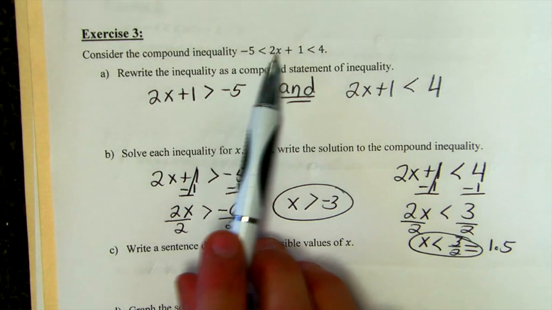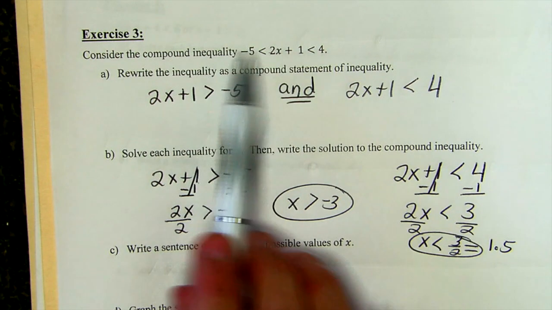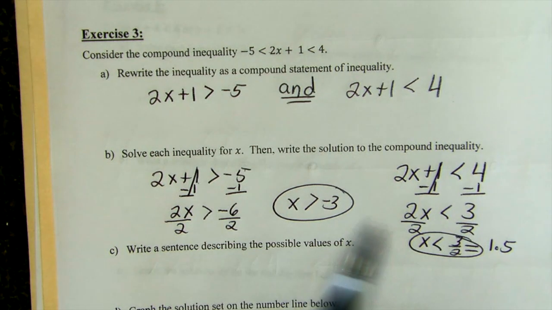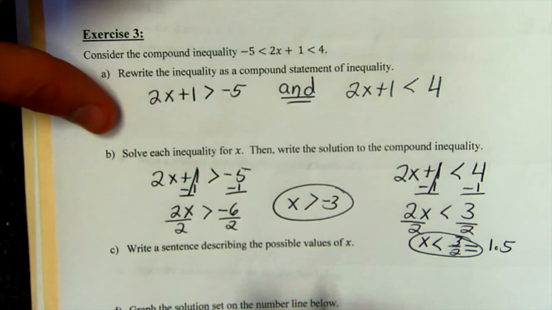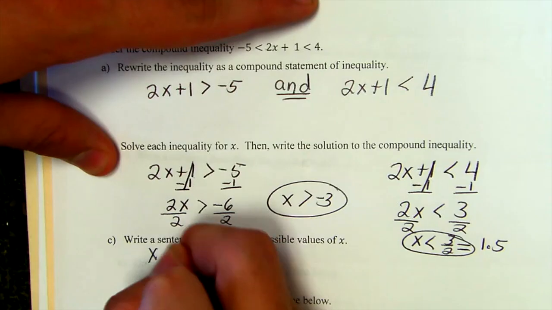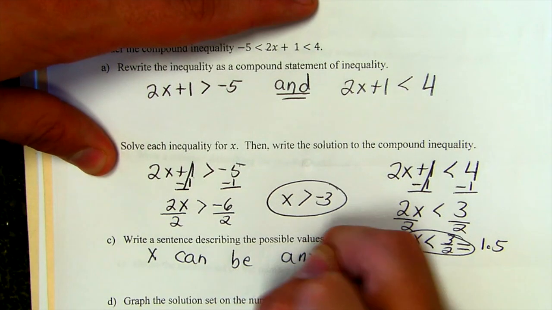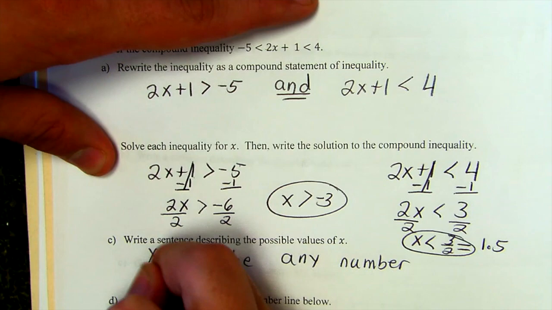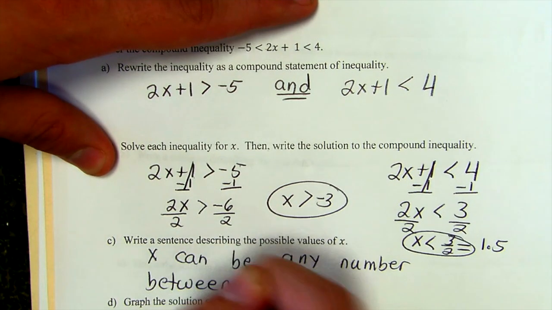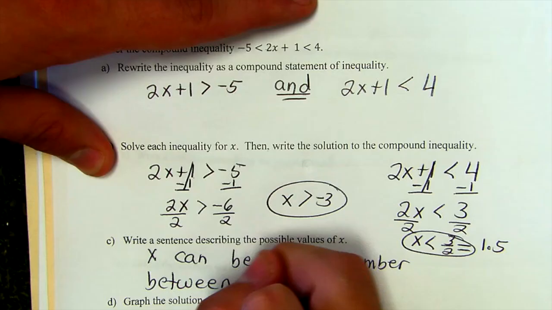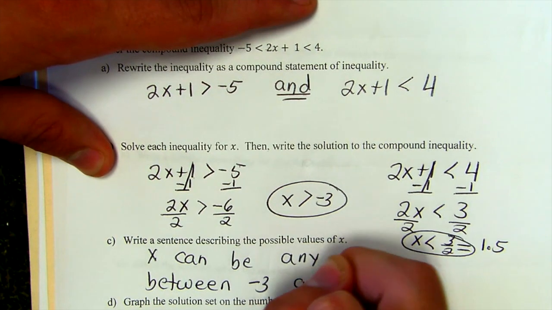Since 2x plus 1 is between these two values, x has to be between these two values. So x can be any number between negative 3 and 1.5. Or we could say 3/2.